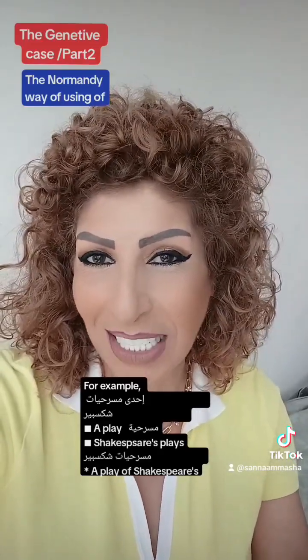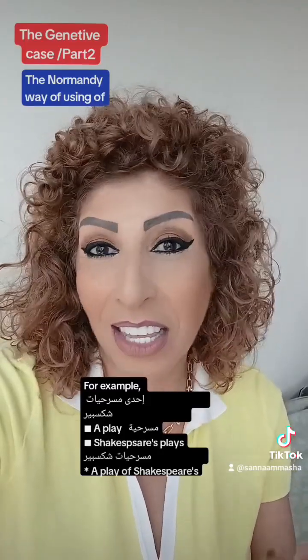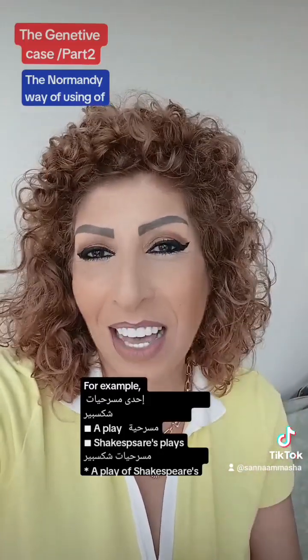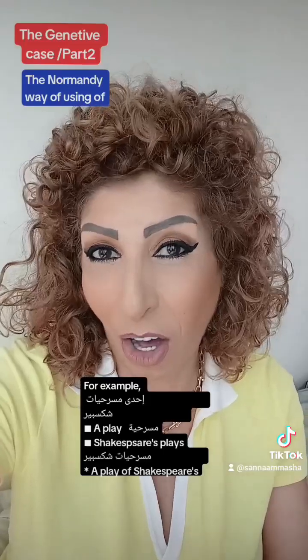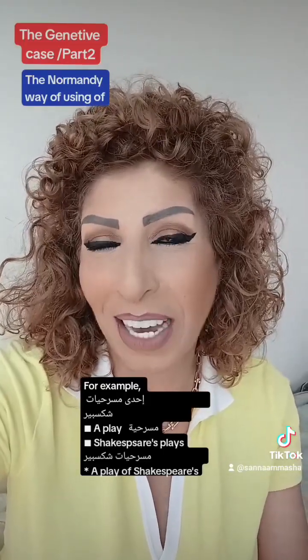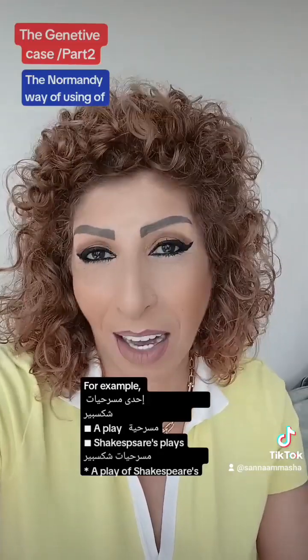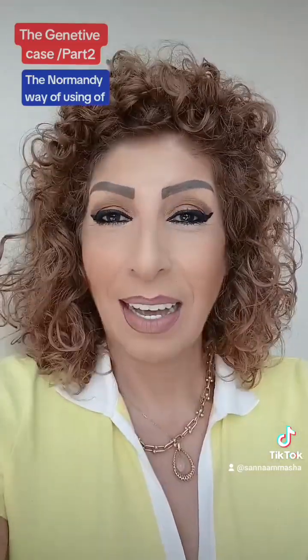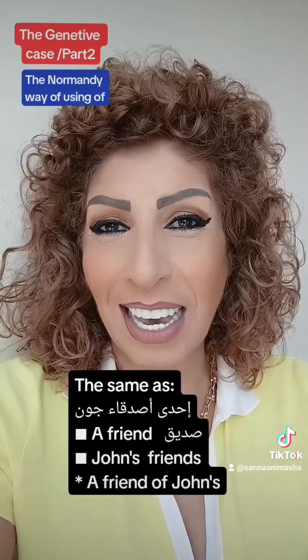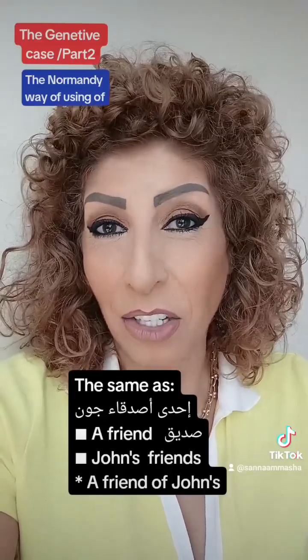And as you notice here in this structure, there are two genitives. The first genitive is the of, which is the Normandy way, and the second is the Saxon way, which is the apostrophe s. And the same when I say إحدى أصدقاء John.